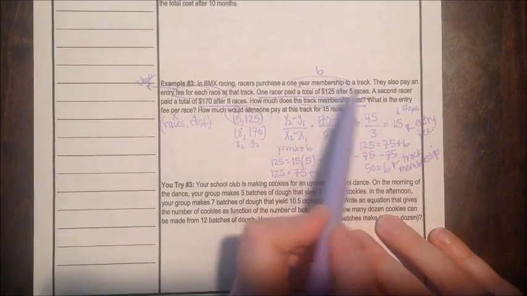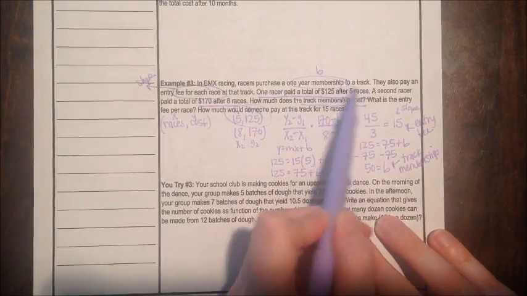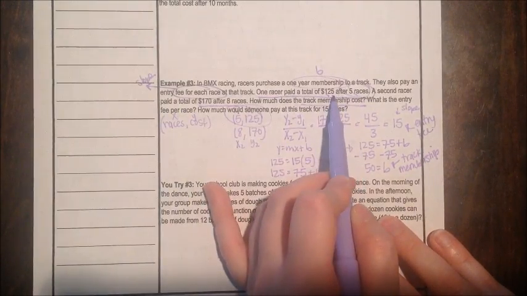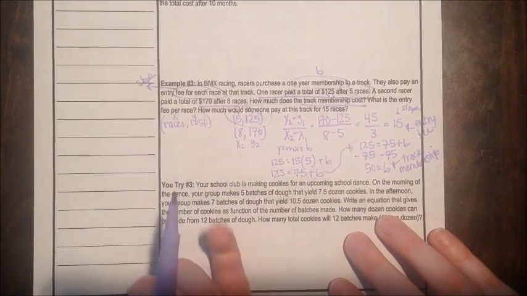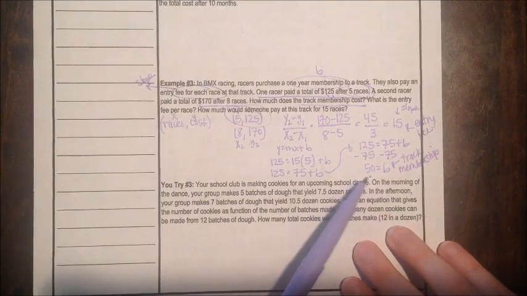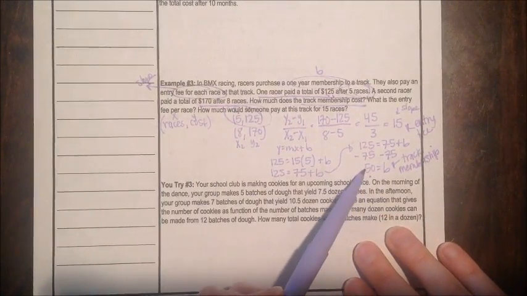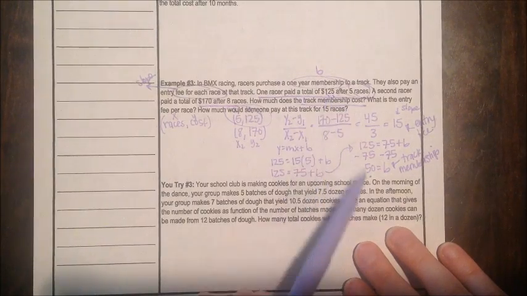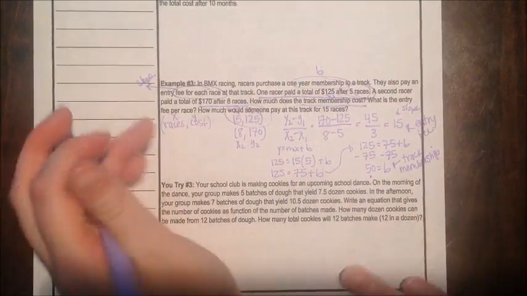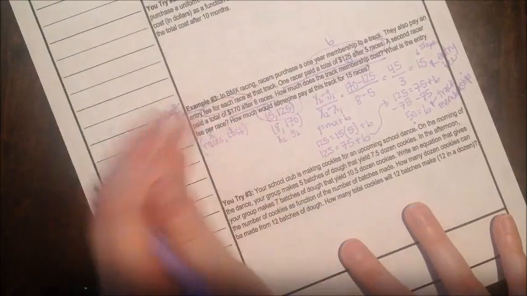Okay, so some of you are going to say, well, he pays this much for 5 races, so let's just multiply this by 3 to get for 15 races. Well, the problem with that is they only pay one membership fee, for the year. And so if I multiply this by 3, that's them paying 3 of these, and they only had to pay 1. So I need to write an equation and use that to find it for 15 races.